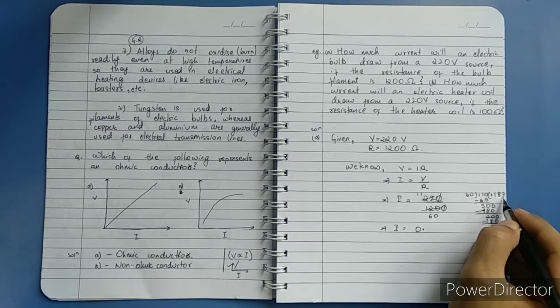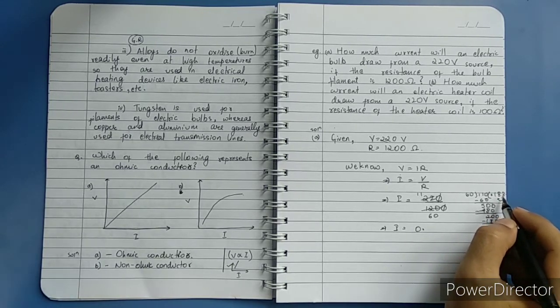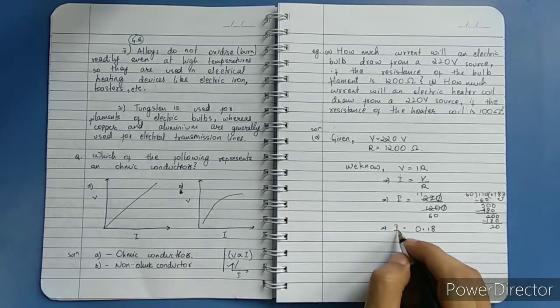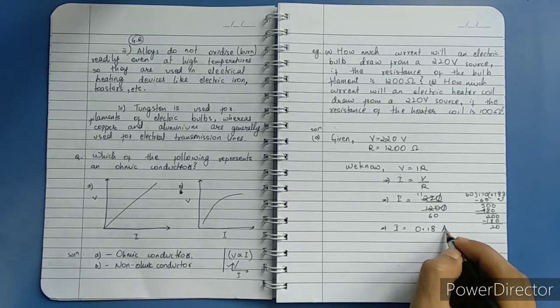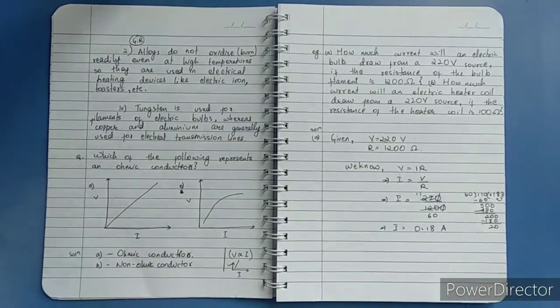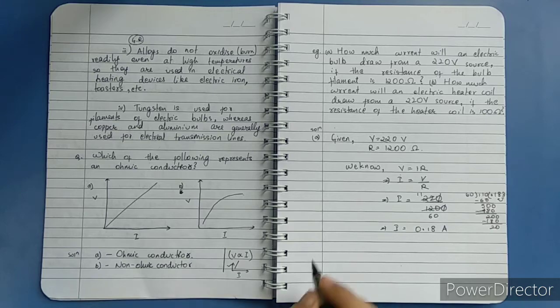See, the third decimal, when we round it off, since this is less than 5, it will remain 8. If it were greater than 5, we would have increased 8 by 1. So this will remain 0.18, and the unit for current will become ampere. As both are in SI unit, the current will also be in SI unit, that is ampere.